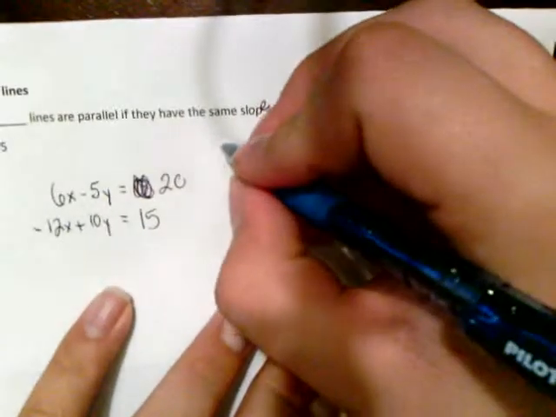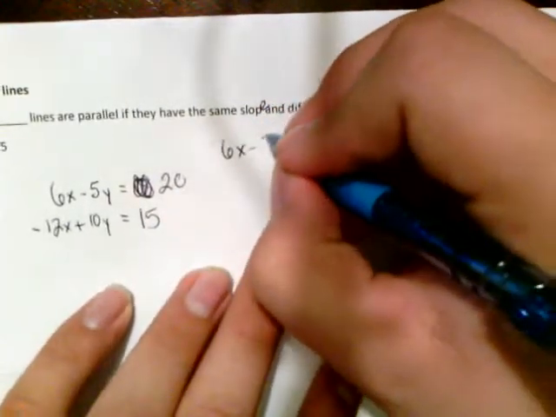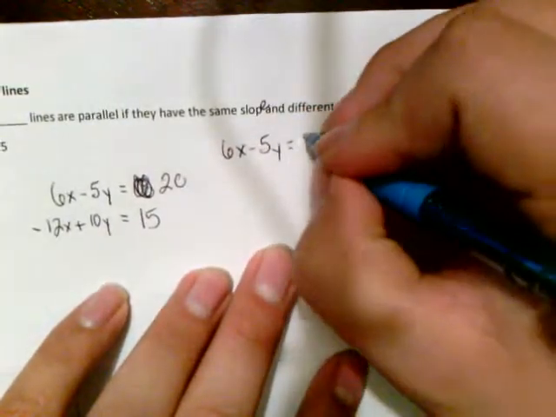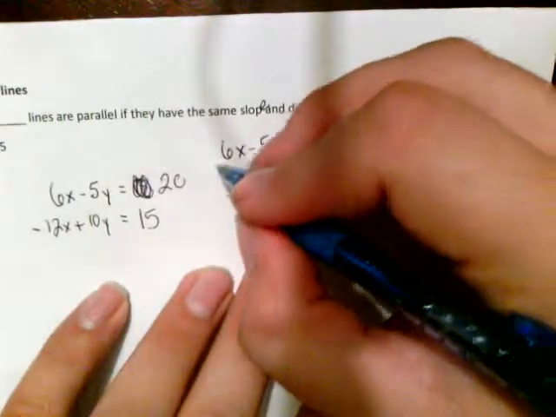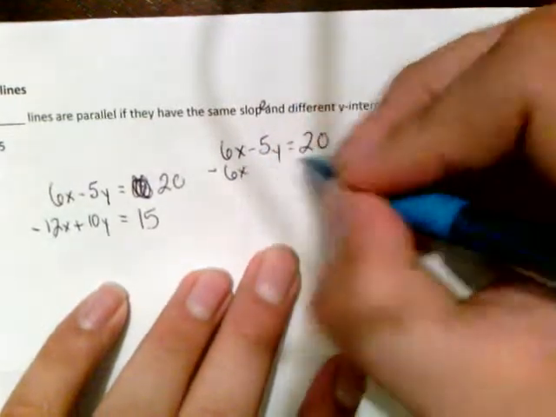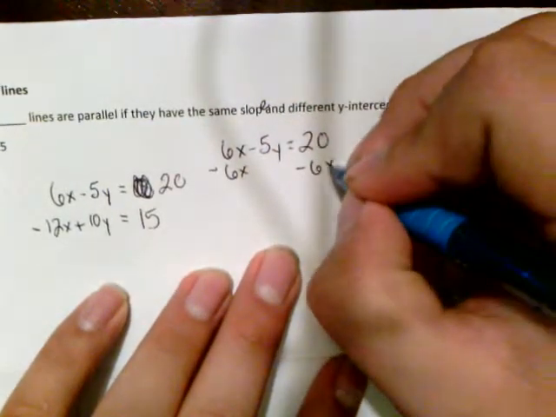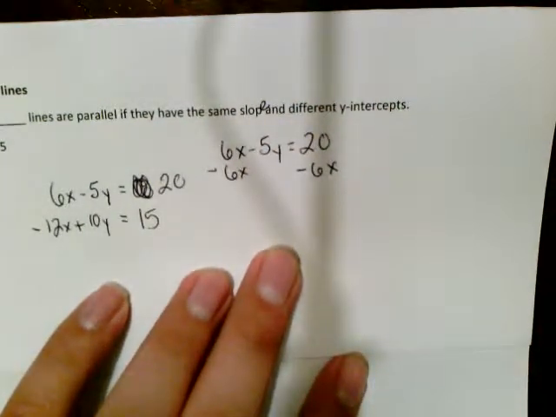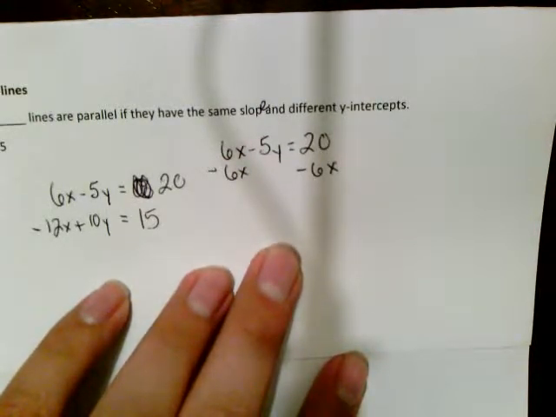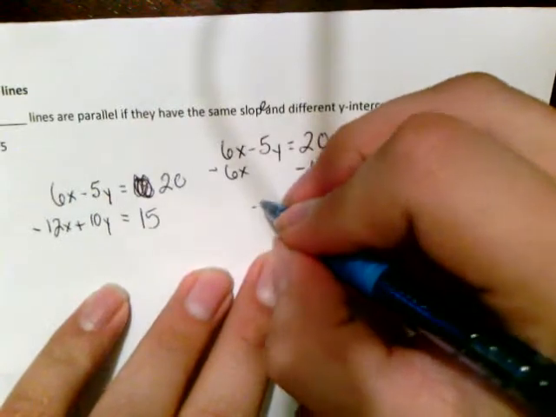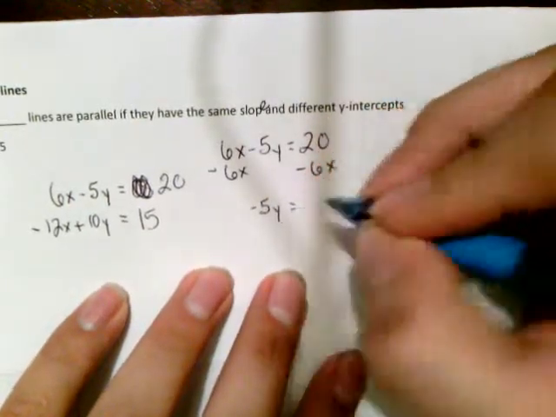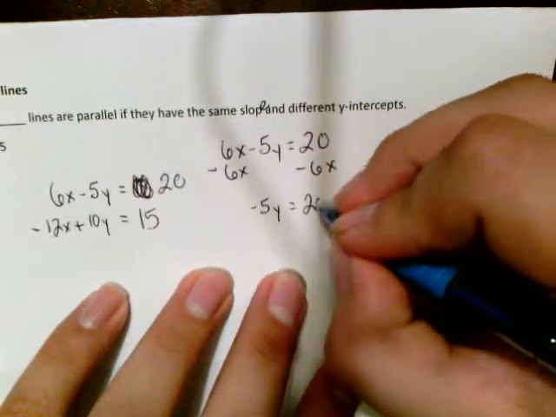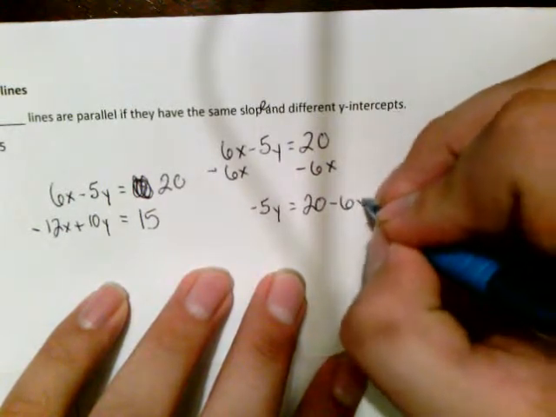Let's first take 6x minus 5y equals 20 and get rid of the 6x. We subtract 6x from both sides. This becomes negative 5y equals 20 minus 6x.